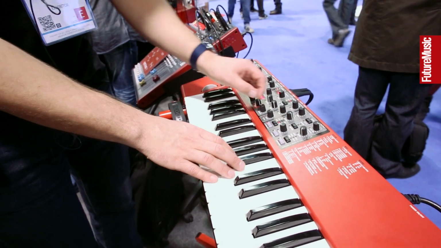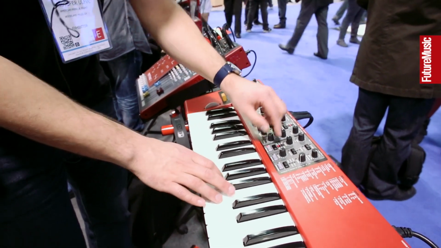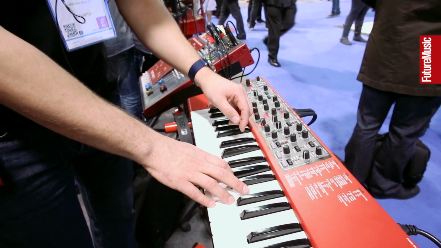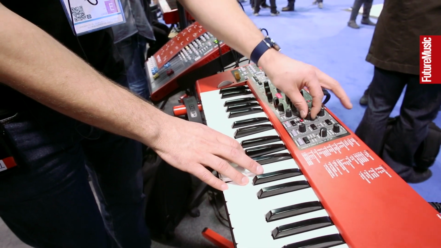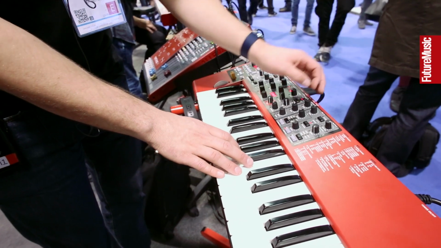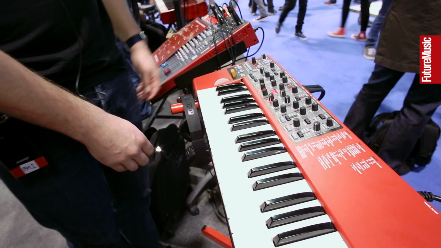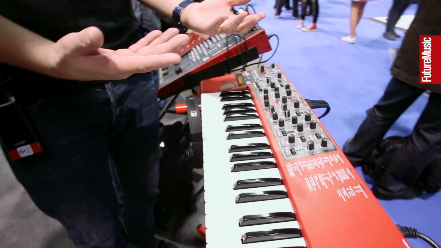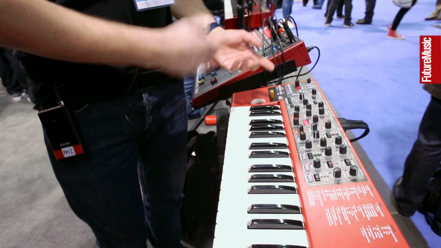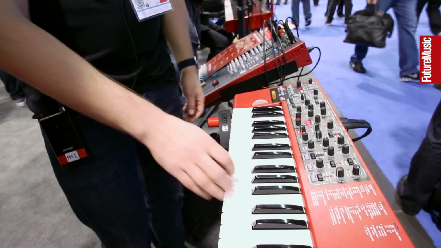You got your tube drive, flanger, phaser, and ring modulator. So that's one effect at a time? You can't layer effects? You can layer it on 4 slots if you like to, but... Okay. But then it's like 4 different synths, of course.